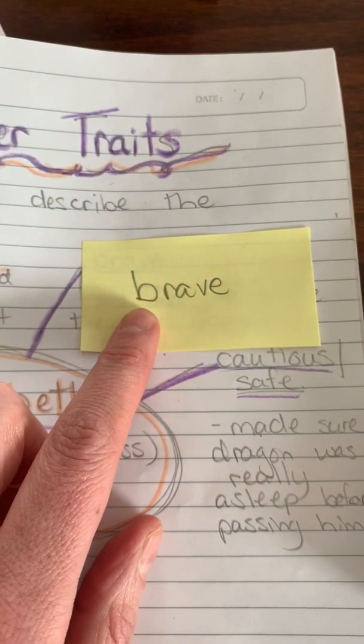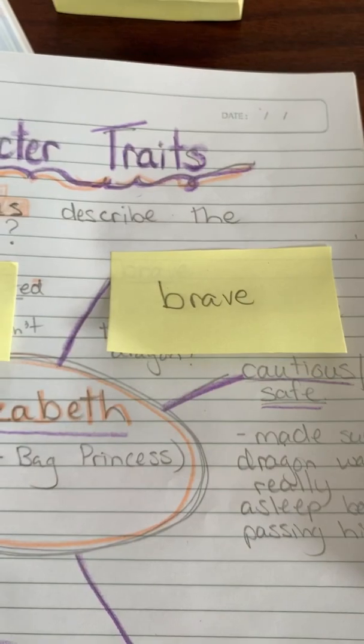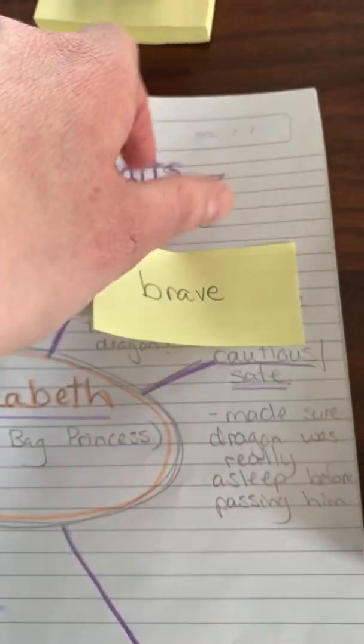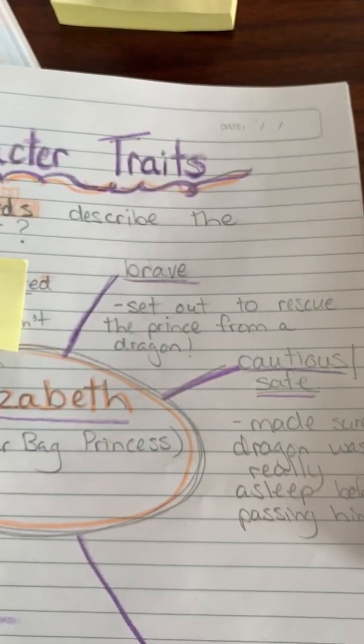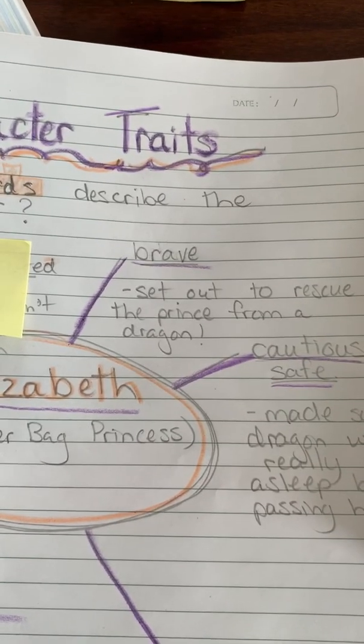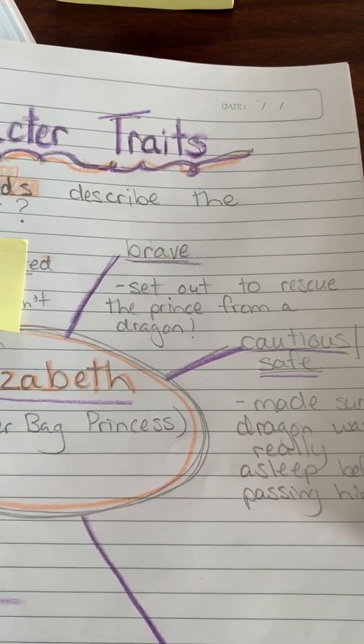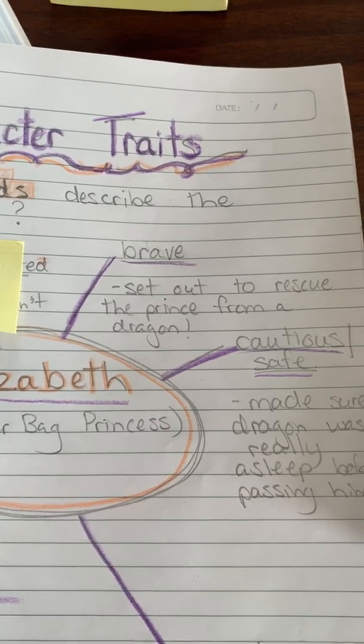The next word that makes me think of Elizabeth is brave. She set out to rescue the prince from a dragon. That is pretty brave.